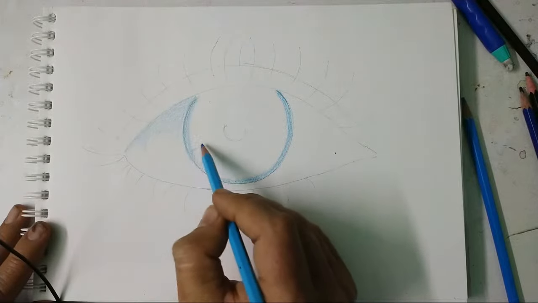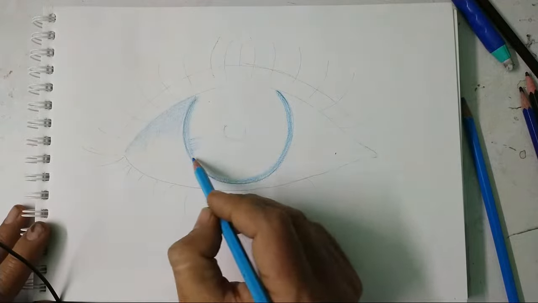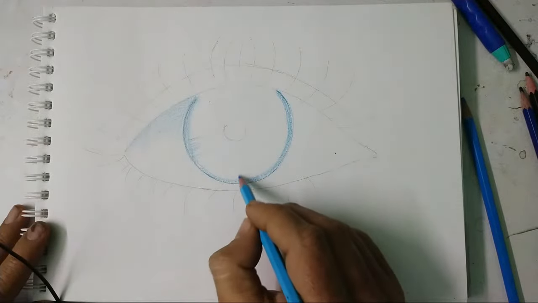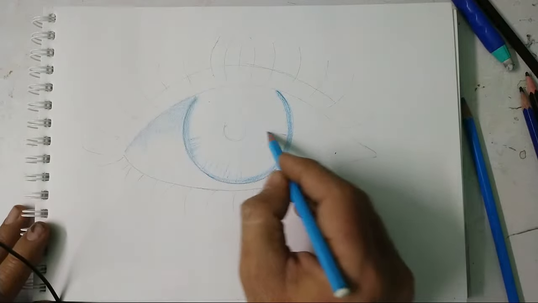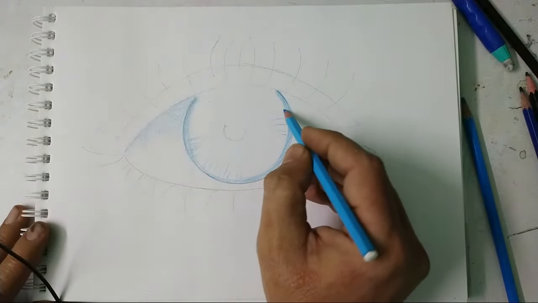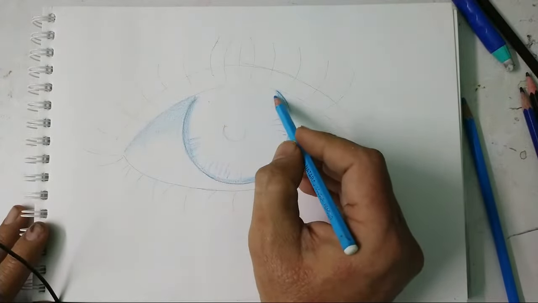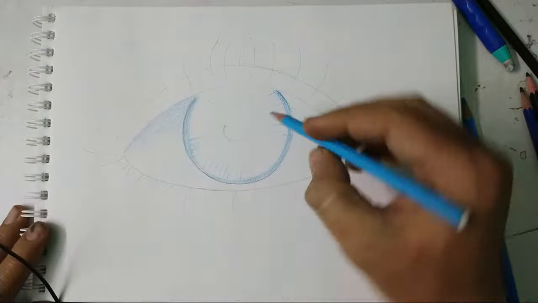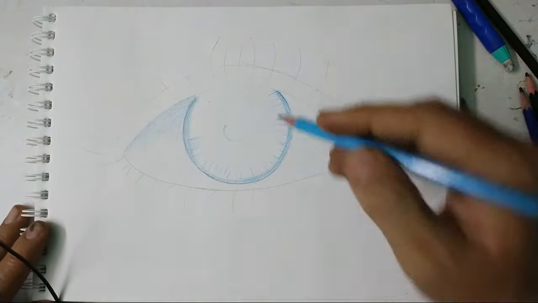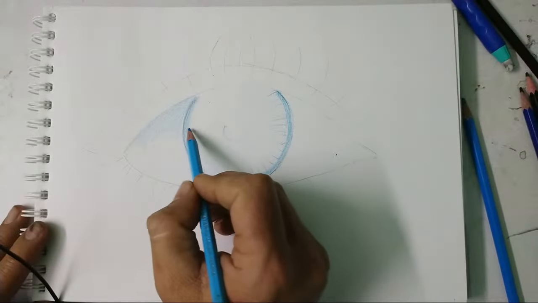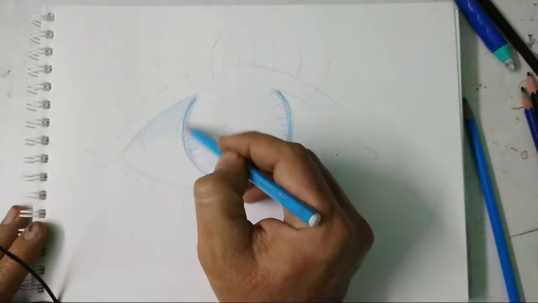And the inner side will have the iris of the eye, which is the colored part of the eye, and this is characteristic of different eyes. People have different shapes and color in the eye, but this is an eye from an eastern country, or a person who's not an Indian.